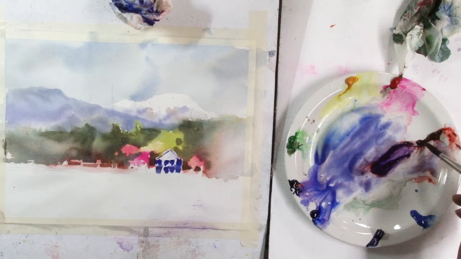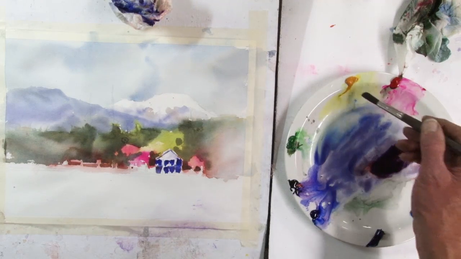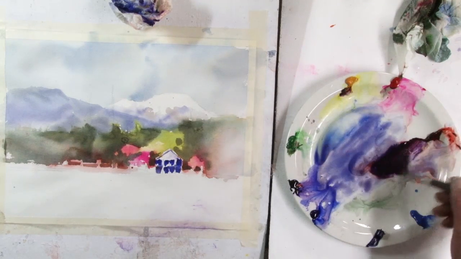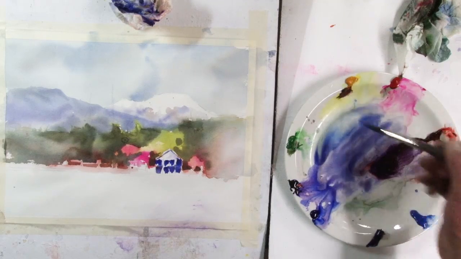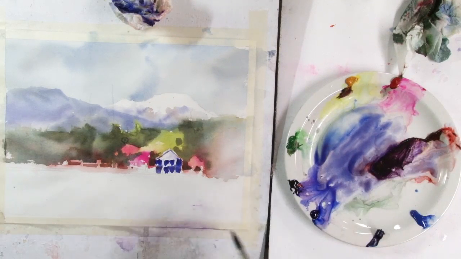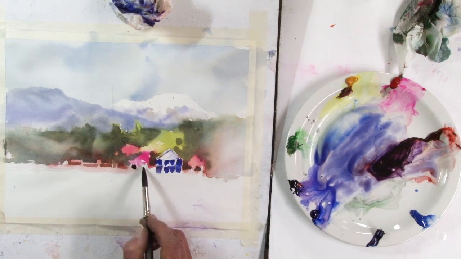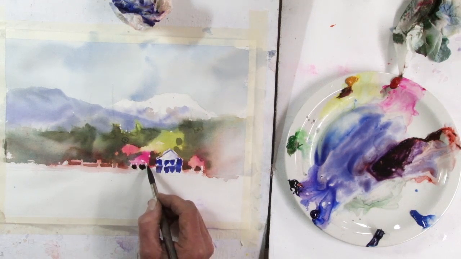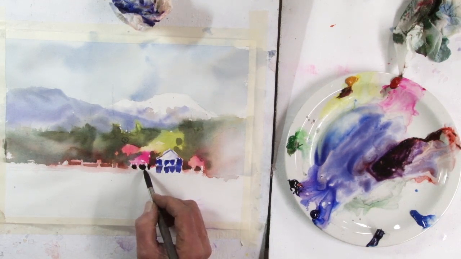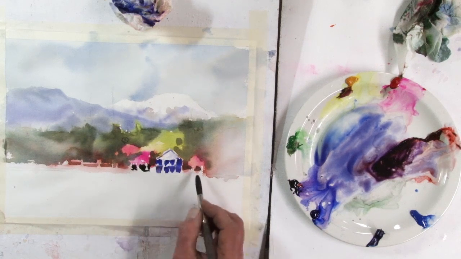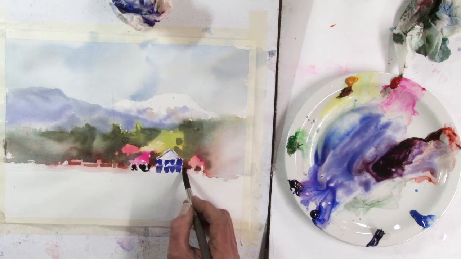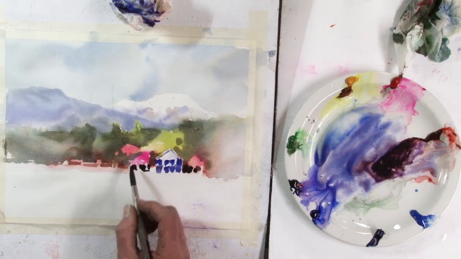So I'm going to go with brown matter, dioxazine, and add a bit of this new gamboge to it. And come in here. Again, I'm bracing my hand because this is kind of detail work. And I'll bring just some of this over here to define that post.